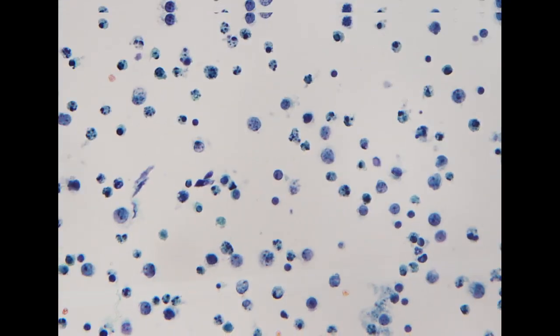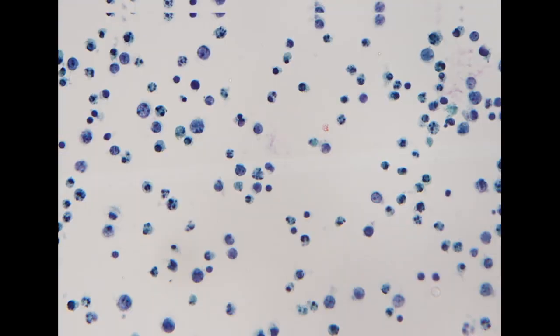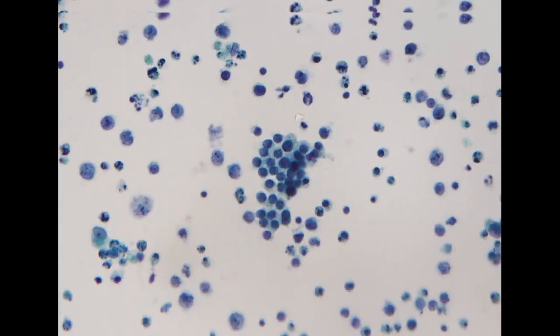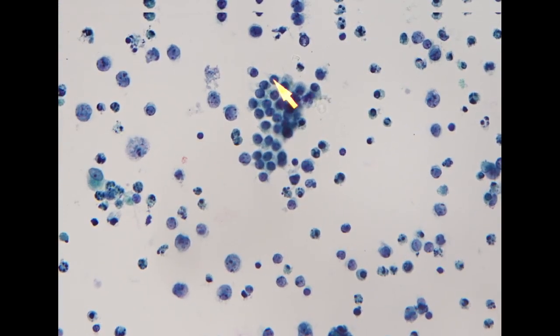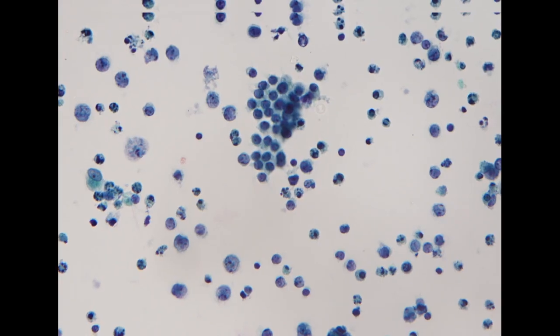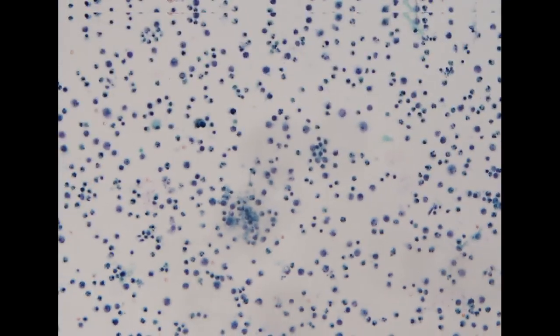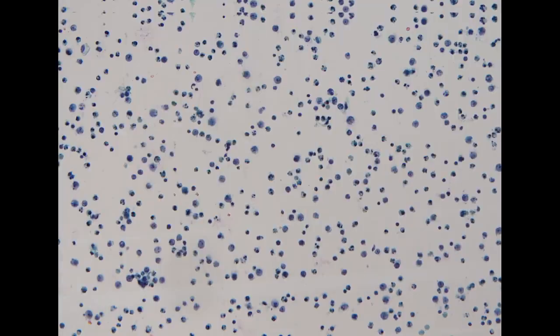But in the background, it shows prominent individual big cells with necrosis. So this looks like lymphoma. We rarely make a diagnosis of lymphoma in the thyroid. That is relatively unusual, but just based on the cytology, it's quite definite that this is a lymphoma.